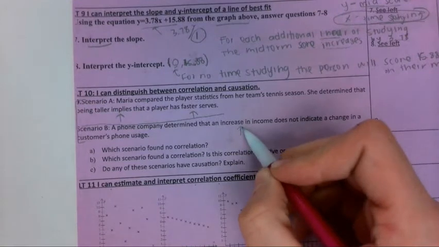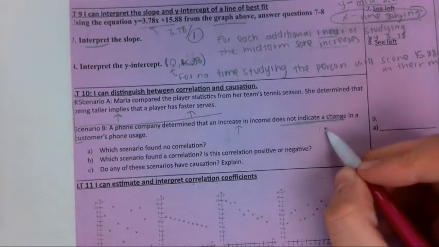Scenario B, a phone company determined that an increase in income does not indicate a change. I don't know. There's no pattern for their customers' phone usage.